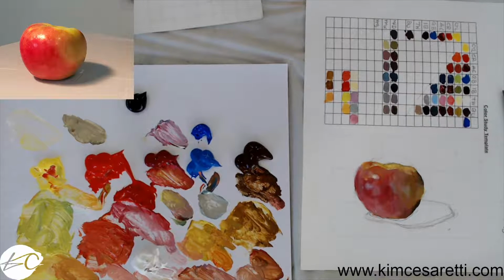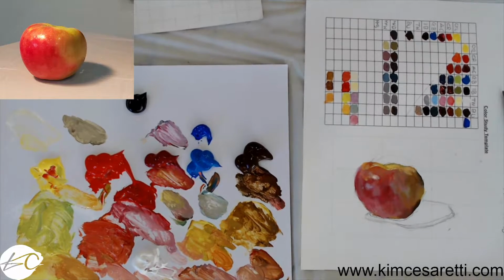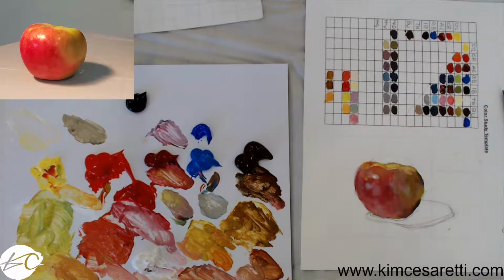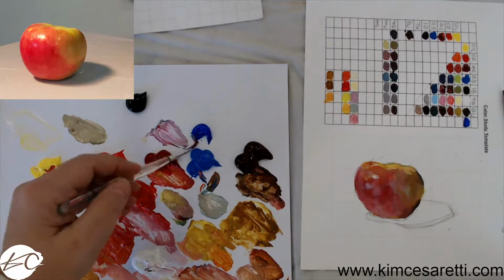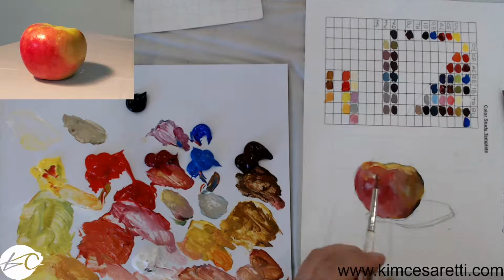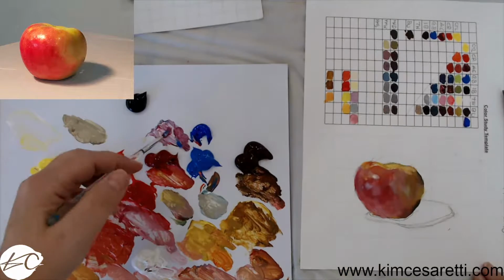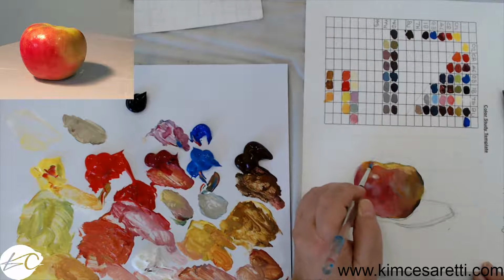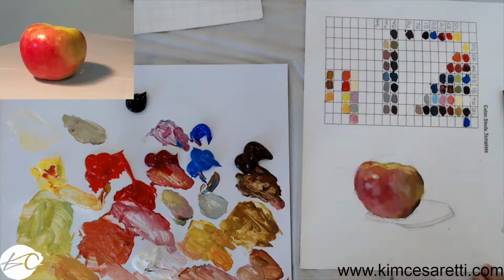If I compare up here to down there, this is a little bit lighter than that, and there's a little bit more of a purple shade there. It's like a red violet streak. Wow, I like that.